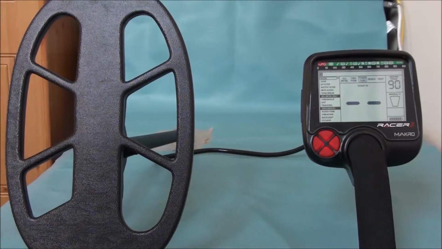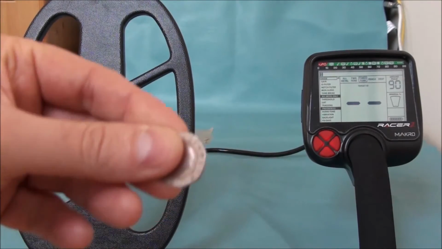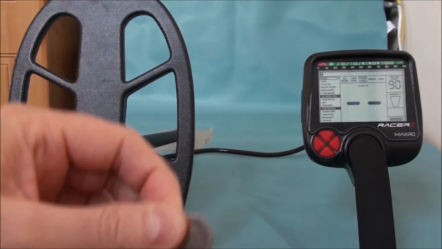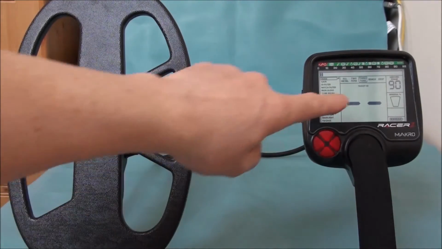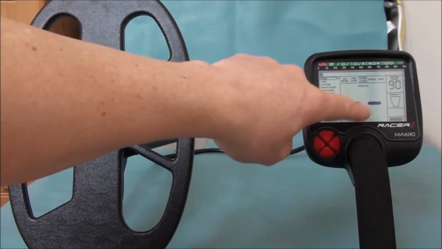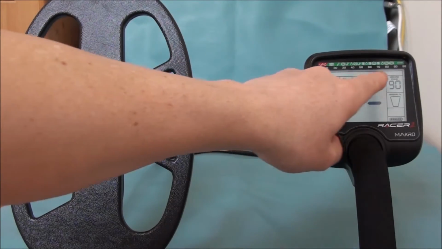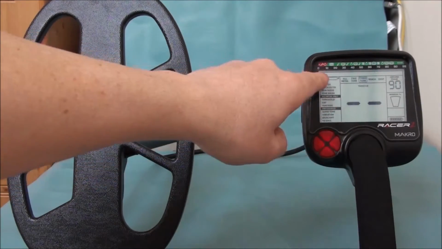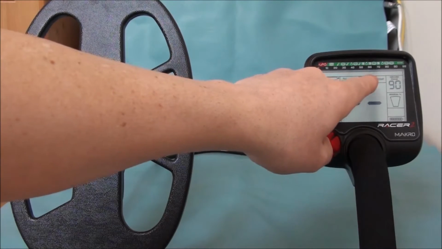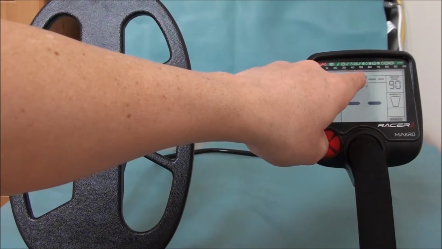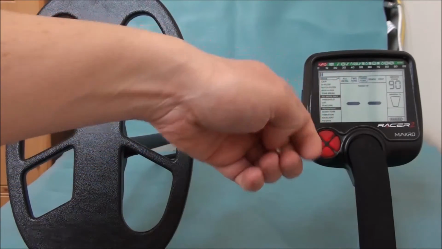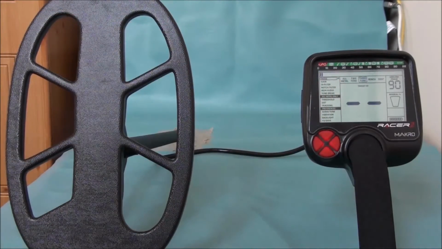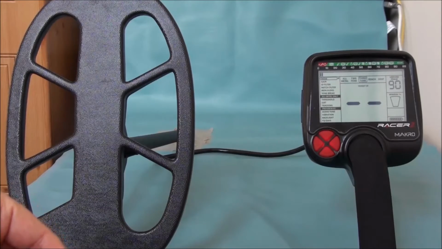Here we go. First off, we've got a UK 20 pence piece. What we're going to be focused on over here is the target ID, a big area here, and you can see this horizontal line along the top, which we'll fill up later with our notches, little cursor lines to discriminate out the targets we don't want. But first off, let's try some of these targets to give you an idea of how the IDs flash up on the screen. Now here's a 20 pence piece.